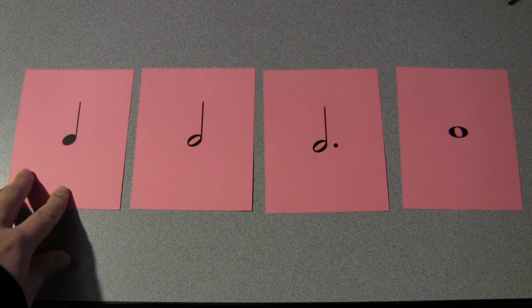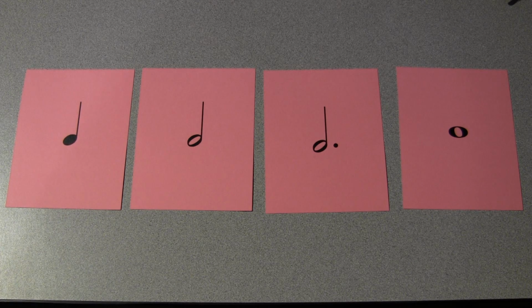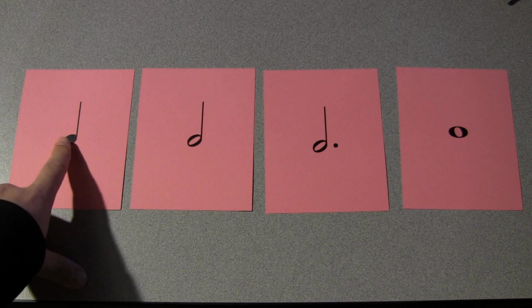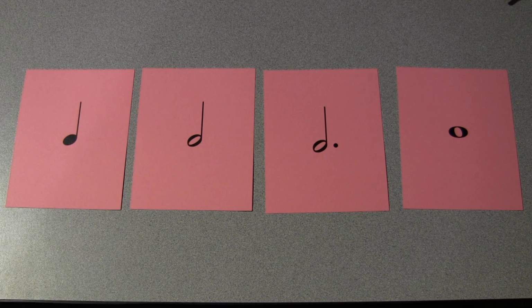So the first one we have here, this first example, is called the quarter note. The quarter note, you can tell, has a filled in head with a straight stem coming off of it, and that one is going to get one beat, or you might want to say one count. You'll play the piano and count to one.